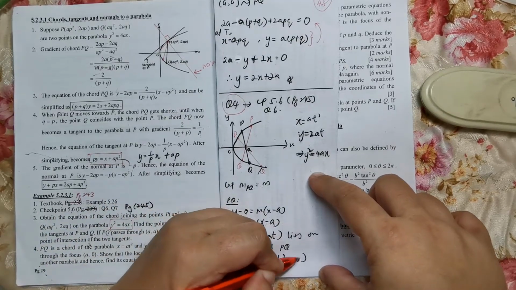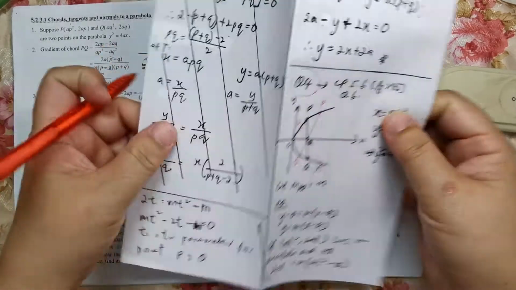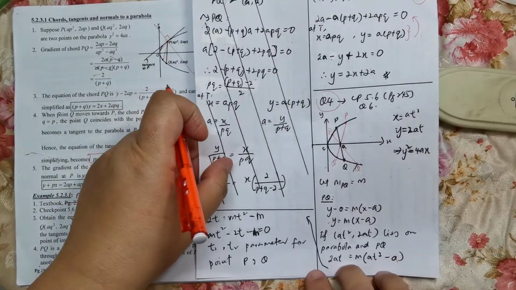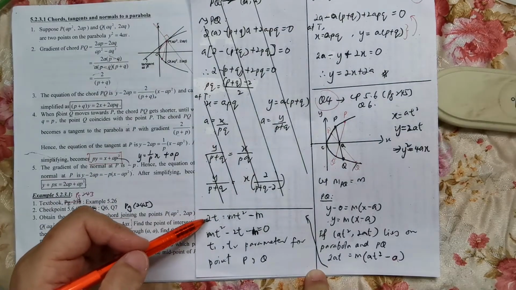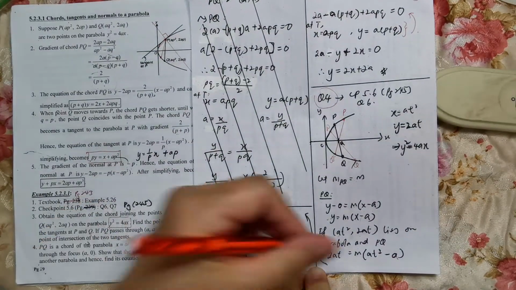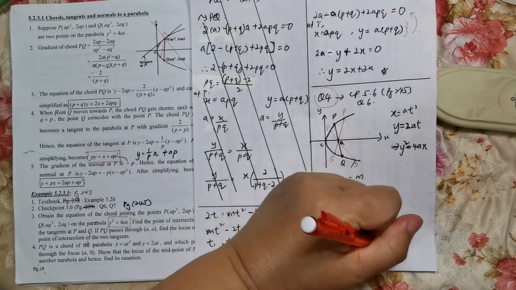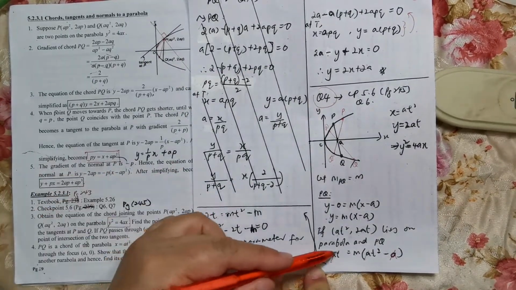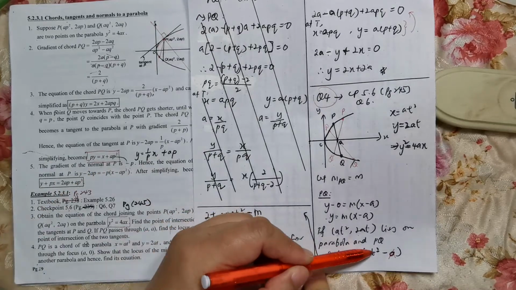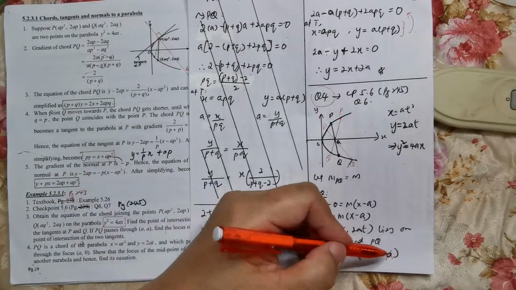Then I simplify it. You have a here, a here, and a here, so it can be simplified. Left with 2t equals mt squared minus m.